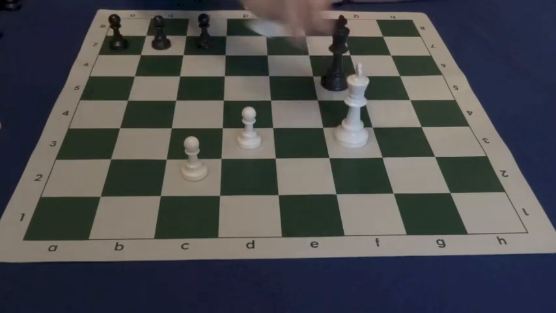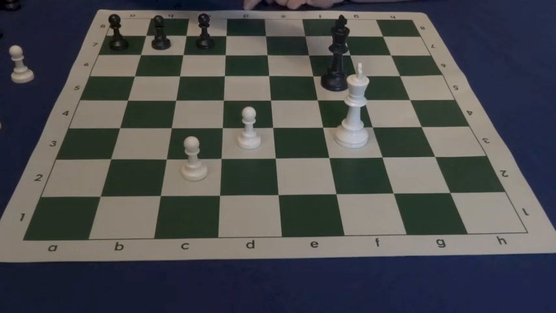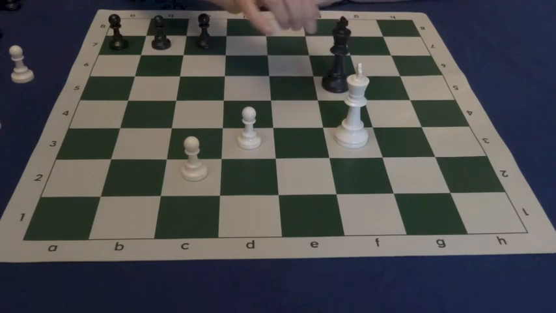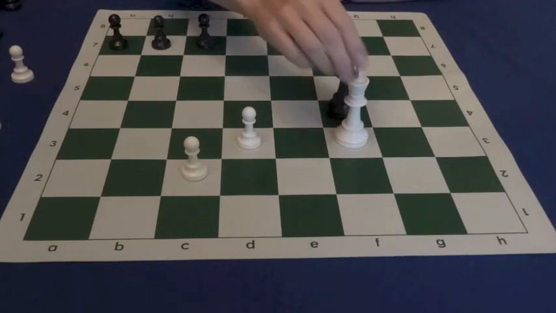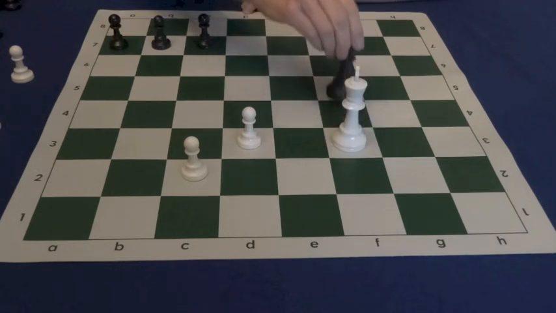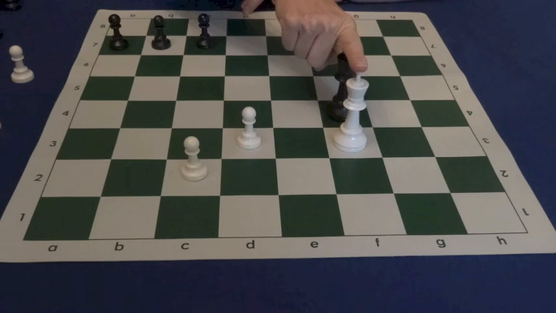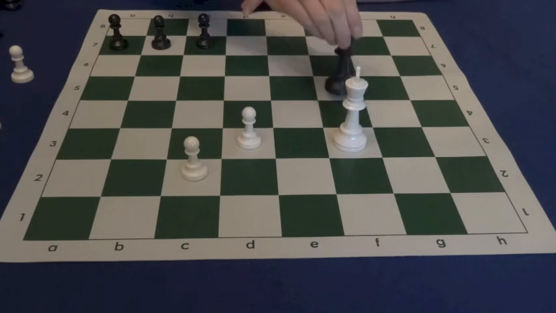Kings cannot check each other. A king cannot move onto a square that is adjacent to the opposing king, because that would be moving into check. If this king moves here, he's threatened by the other king. So you can never have kings next to each other, square to square. Sometimes we call that kissing kings, and that is not allowed in chess. The kings cannot check one another.